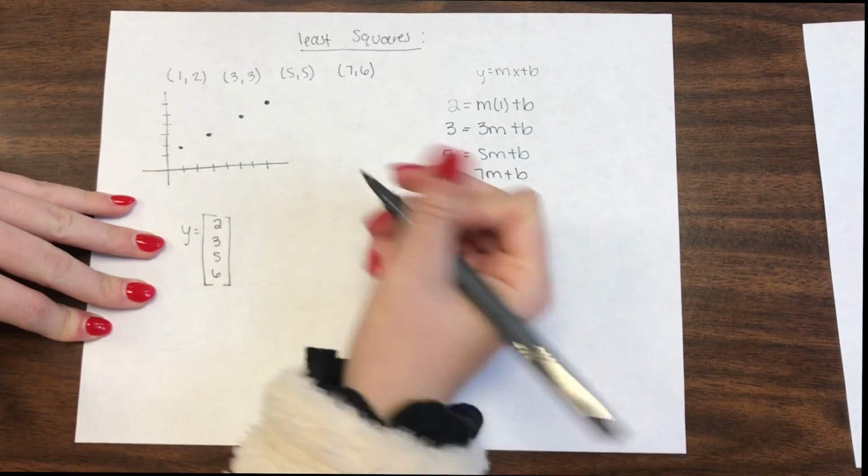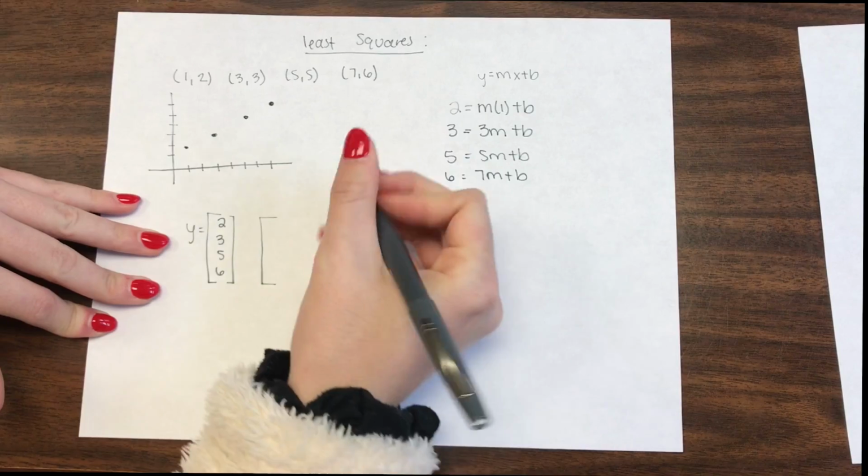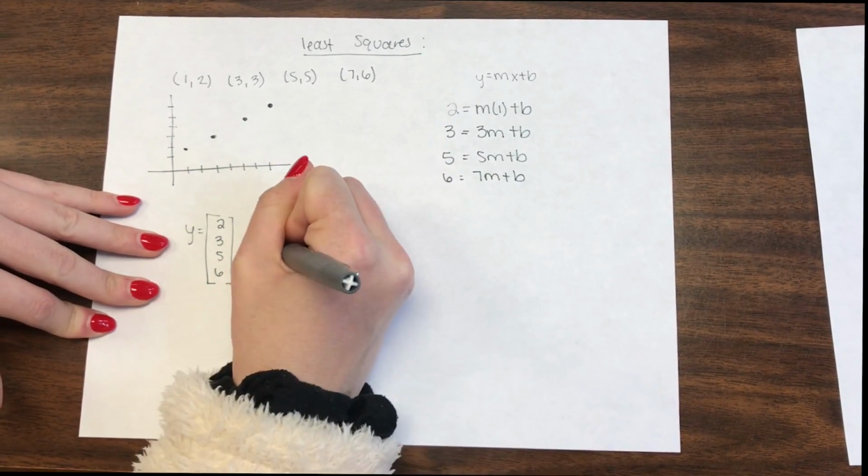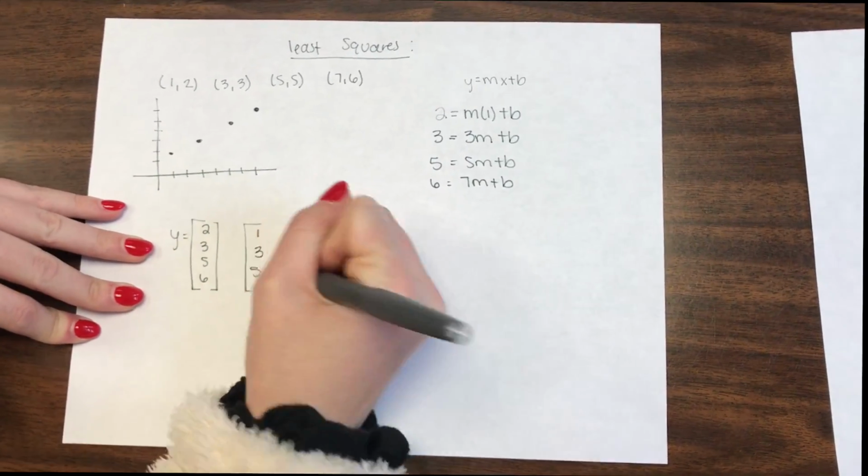And then the other one, 1, 1, 3, 1, 5, 1, 7, 1.